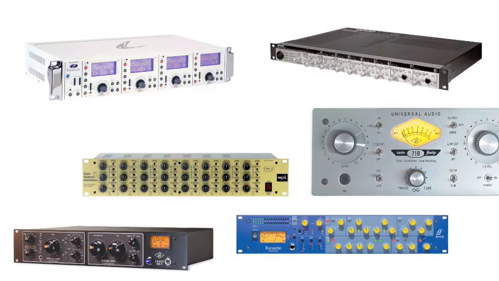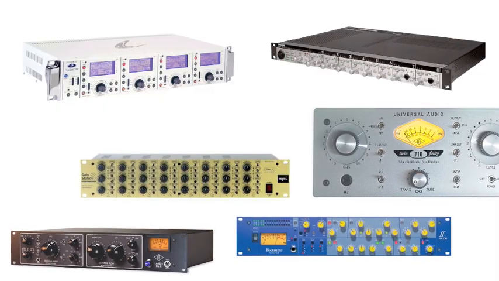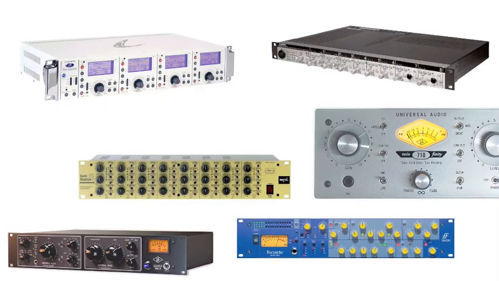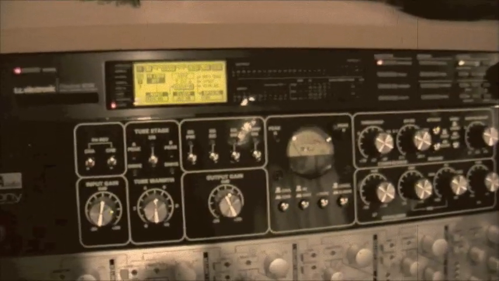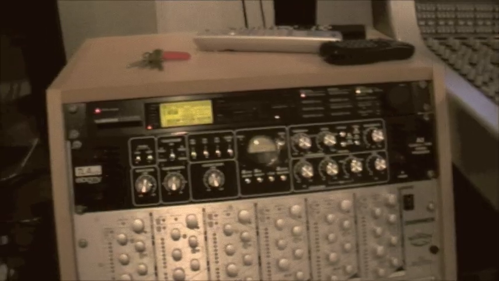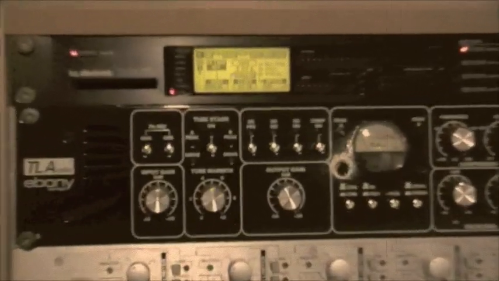High-end preamps are also available as outboard units. Due to their great effect on recordings, manufacturers have made it possible to own professional preamps without having to purchase the original enormous and expensive legendary analog consoles.